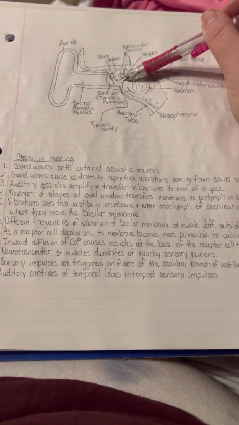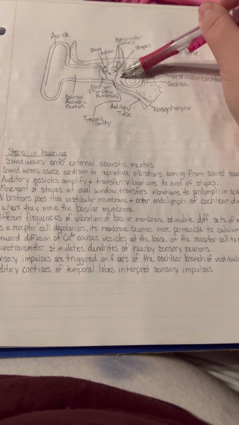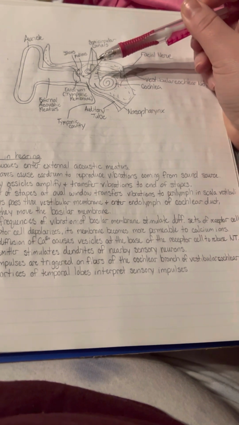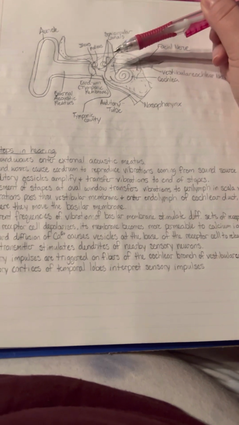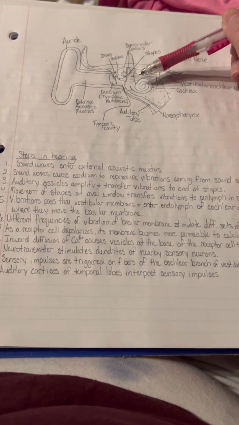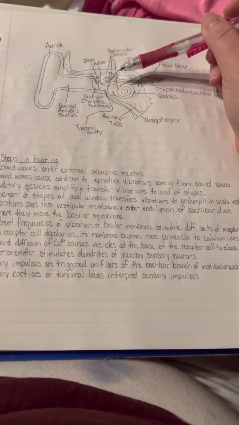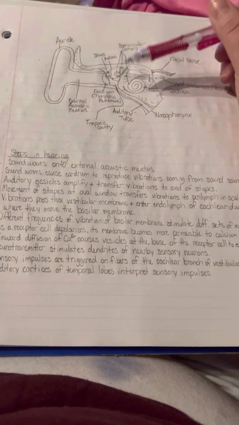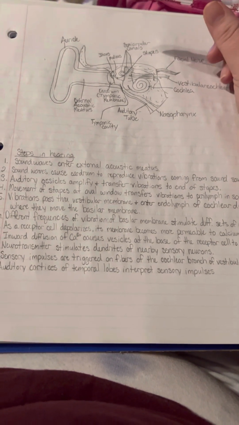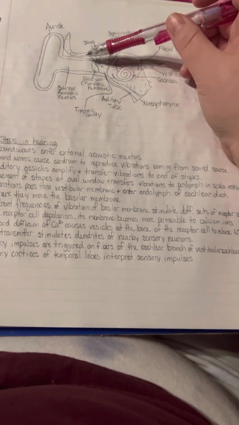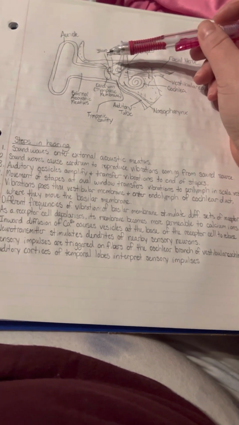And then the movement of the stapes at the oval window transfers the vibrations to the perilymph and the scala vestibuli. Vibrations pass through that membrane and enter the endolymph of the cochlear duct, where they move to the basilar membrane. Different frequencies of the vibration will stimulate different sets of receptor cells.